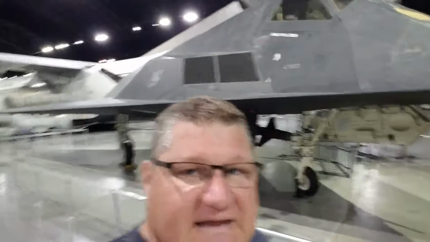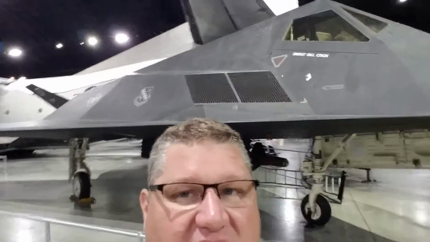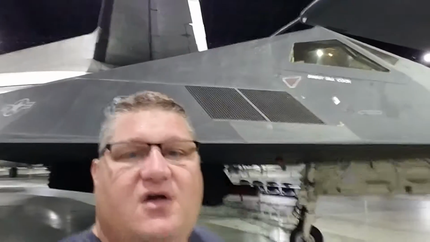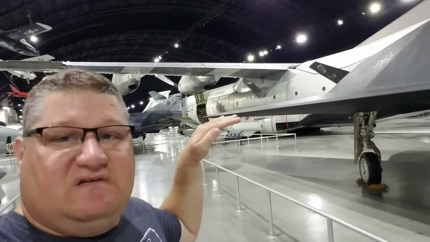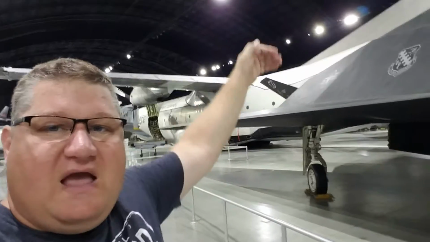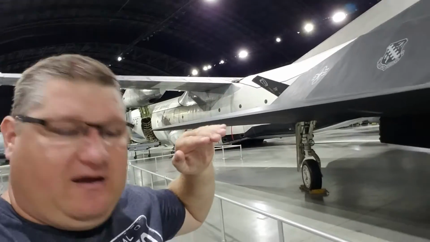This is a stealth aircraft, but it doesn't look at all stealthy because of all these weird angles all over it. The whole point of this aircraft is as radar comes in, what it does is it's intended to hit a panel and bounce away rather than being sent back.